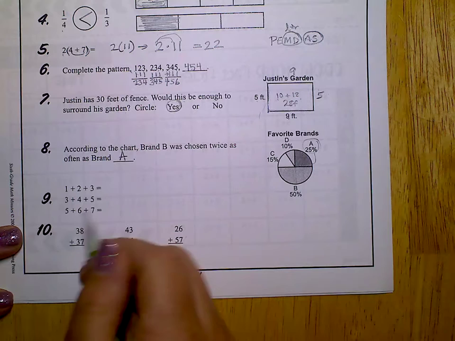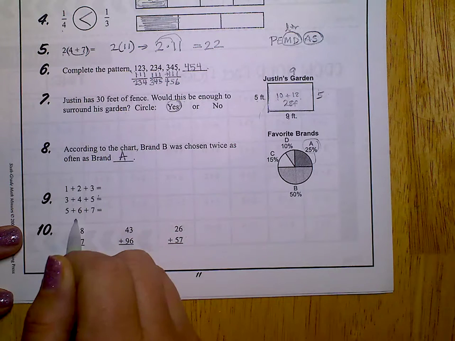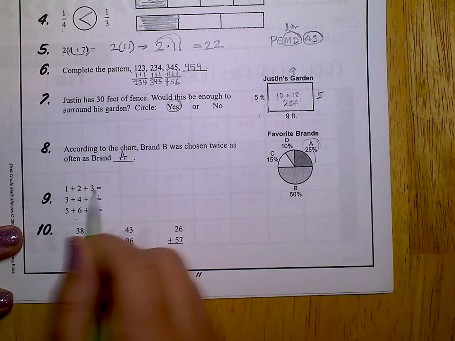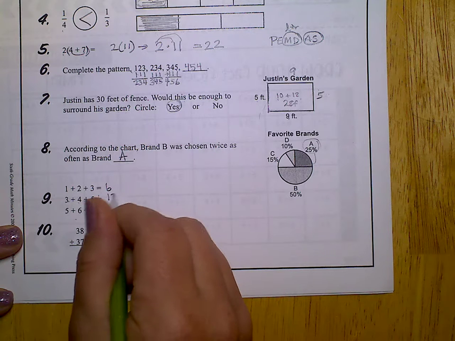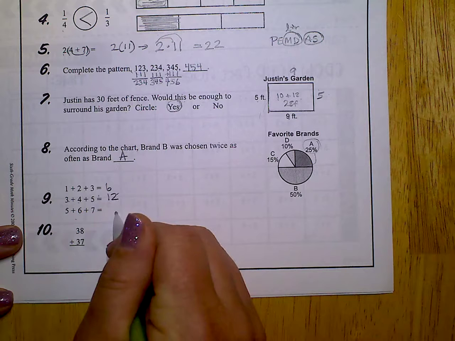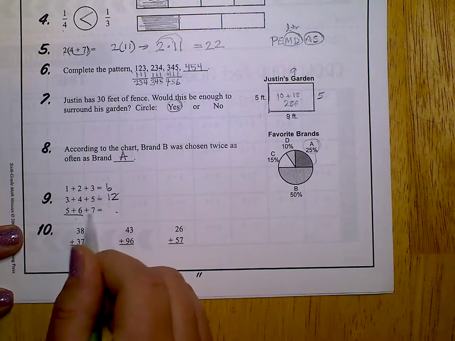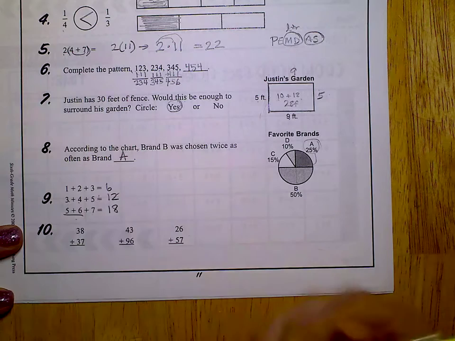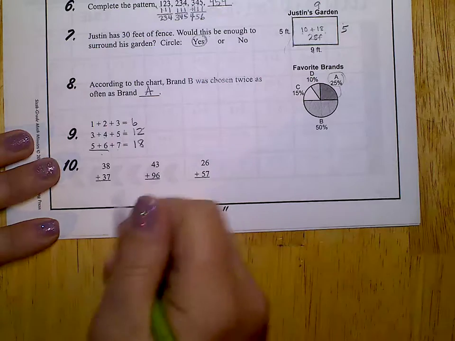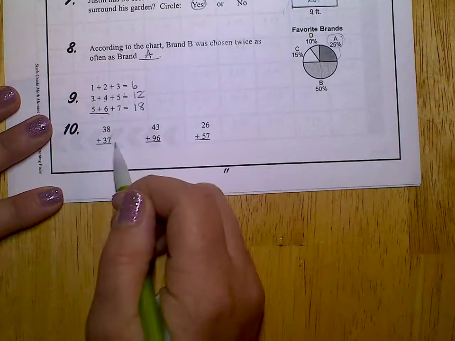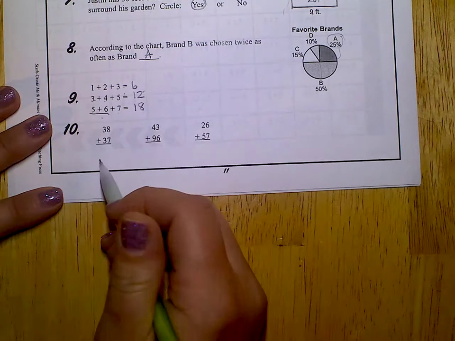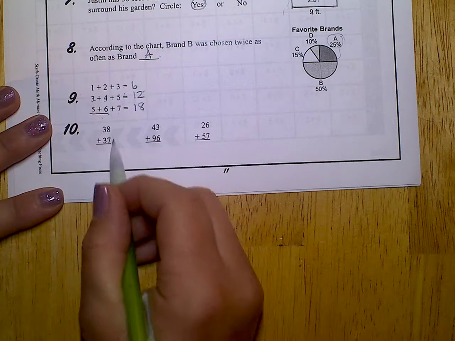All right, so here all of these functions are adding. So for 9, it's 1 plus 2 plus 3 is 6. 3 plus 4 plus 5, so 7 plus 5 is 12. I wonder if this next one is going to be 18. 5 and 6 is 11, plus 7 is 18. Look at that. Predicting can happen in math as well, so it doesn't have to be just reading or science or social studies. Social studies you probably don't get to predict as often because it's history. It's pretty much kind of given to you.